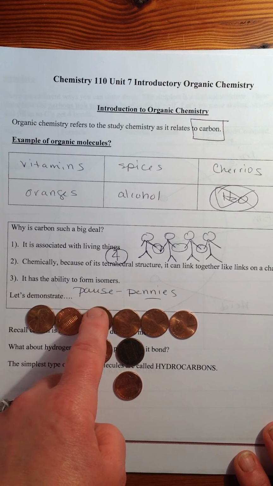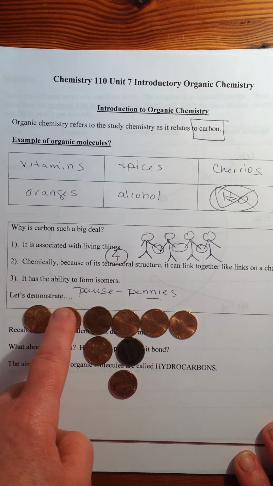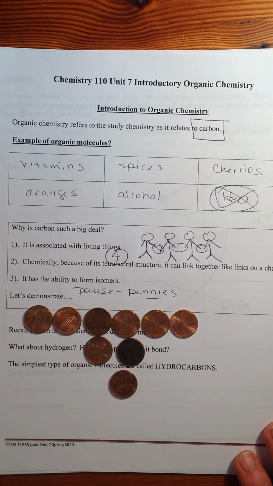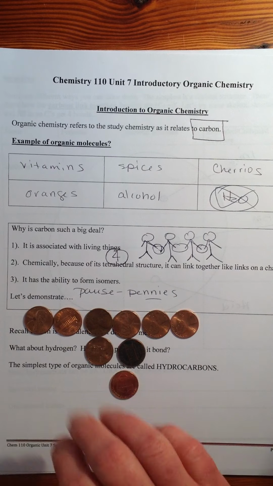Okay? 1, 2, 3, 4, 5, 6. 1, 2, 3, 4, 5, 6. It's not always in a line like we're used to. So pause and practice that.